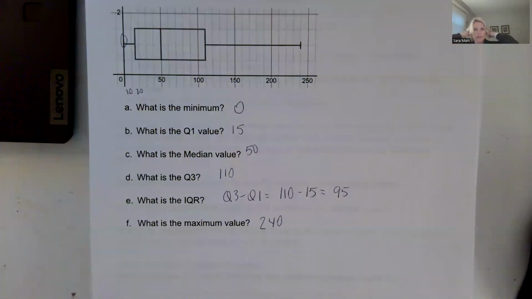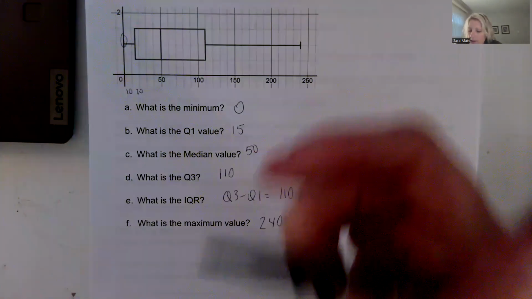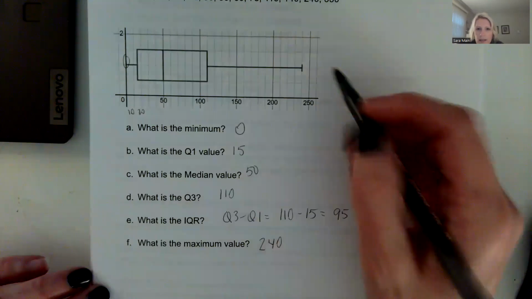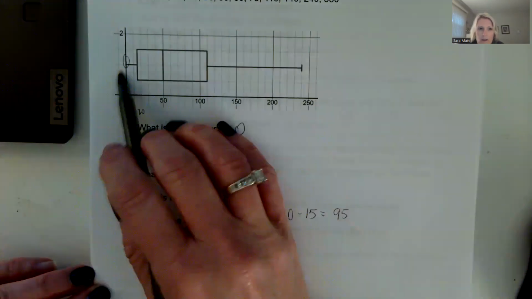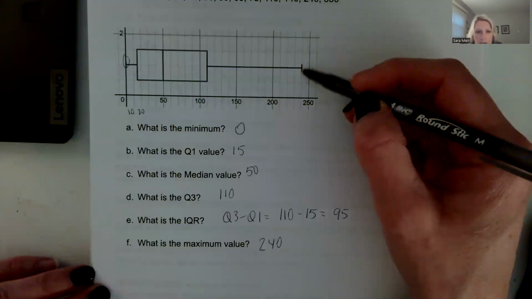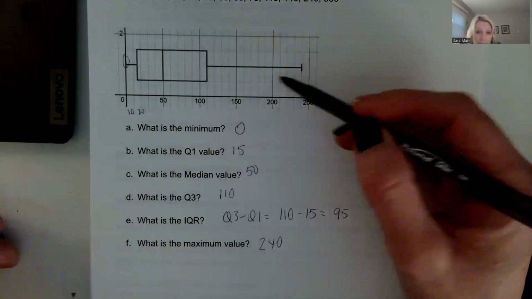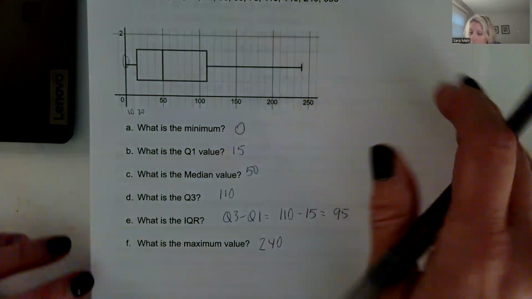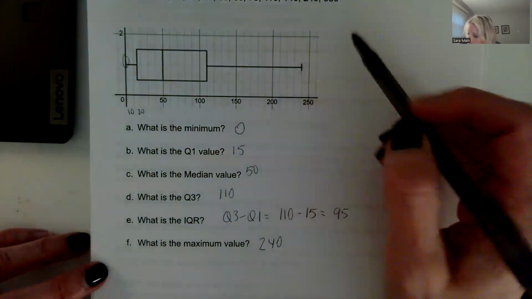Now, these data sets did not have any outliers. Outliers would be shown as an asterisk out here, off to the left or right. And what these bars are showing, this bar at the far right and at the far left, is the last or largest data point.